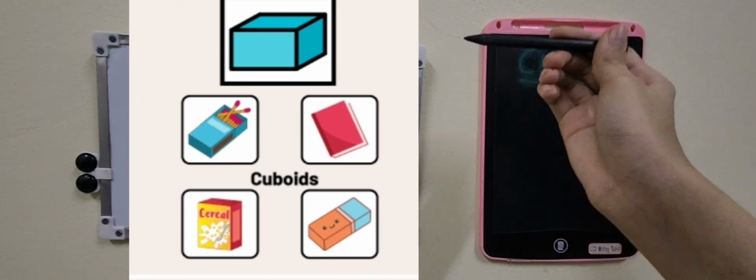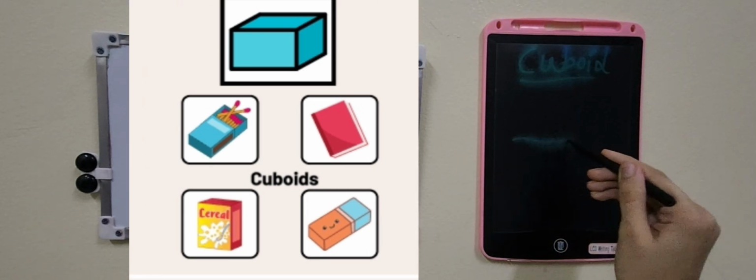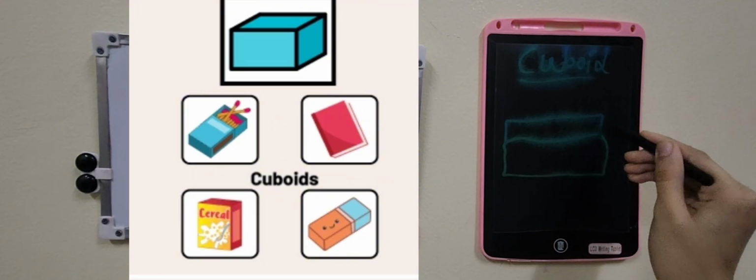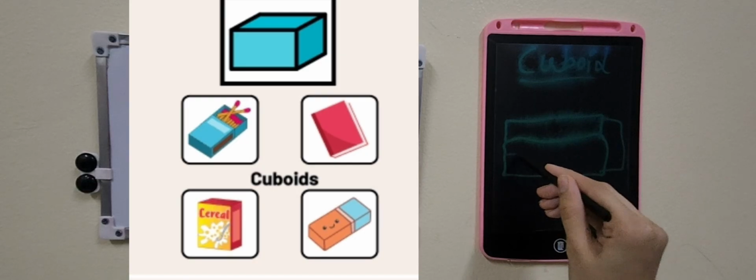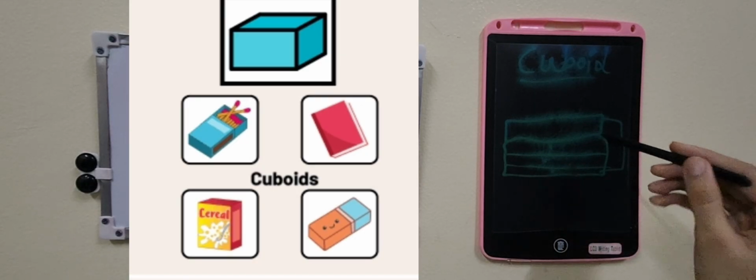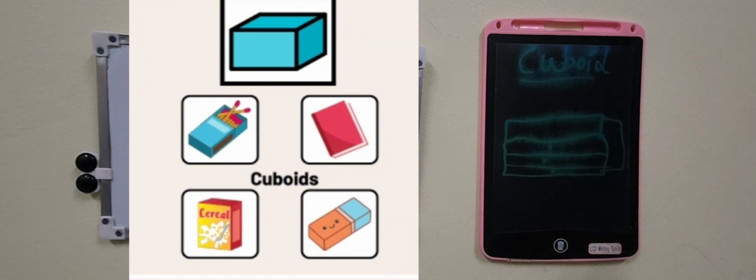A cupboard is a very rectangle-shaped cuboid, and let me draw it right here. Mostly a cuboid is a rectangular box or thing, basically a rectangular shape.